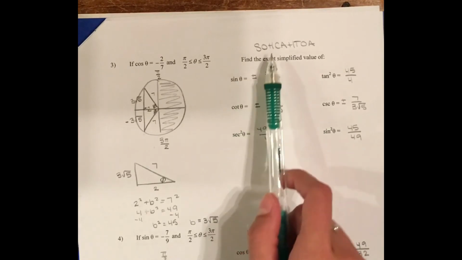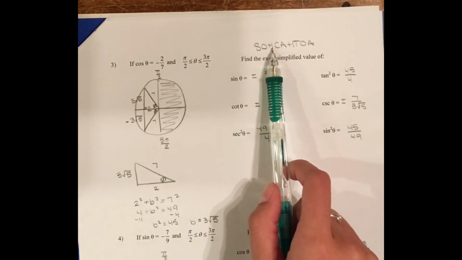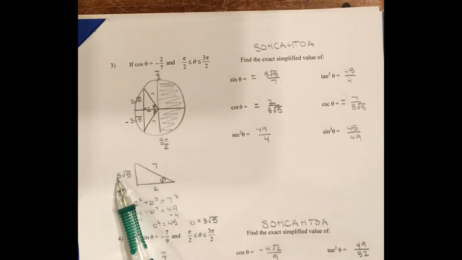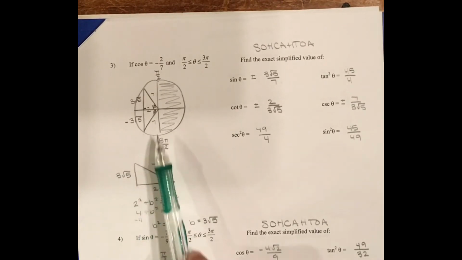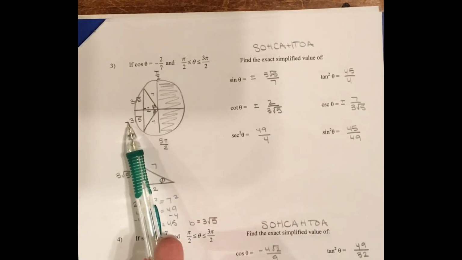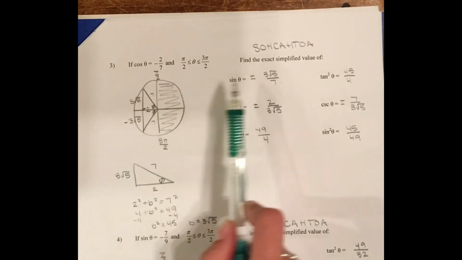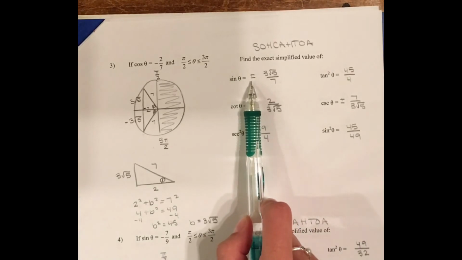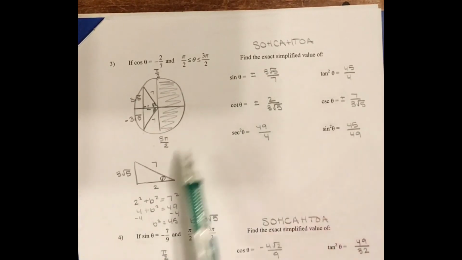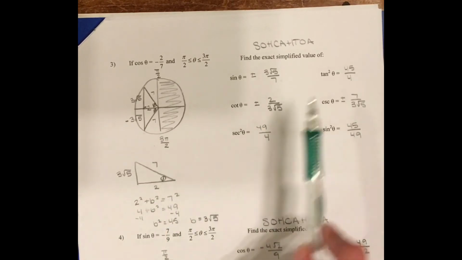So the sine is opposite over hypotenuse. So the opposite of theta is 3 square root 5. But since we have 2 triangles, this one is negative, but this one's also positive. So we write plus or minus in front of it because it could be either one. And then the hypotenuse, which is 7.